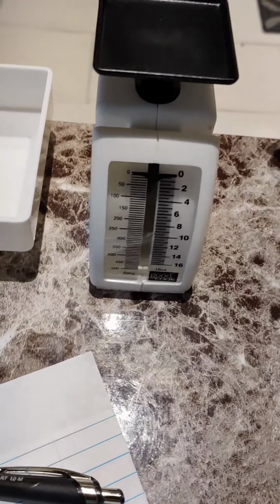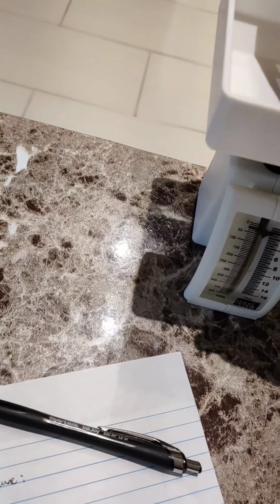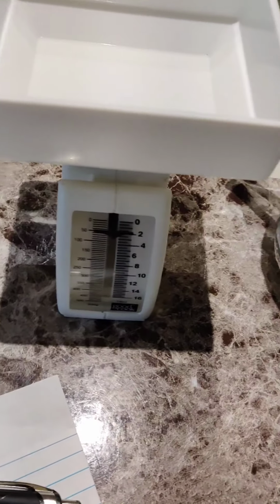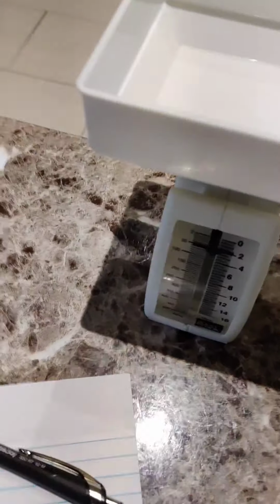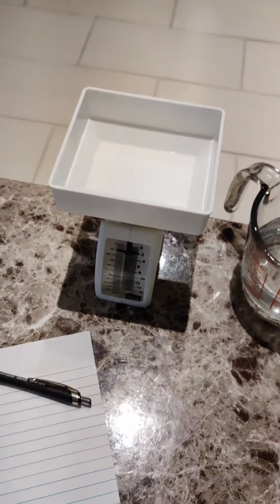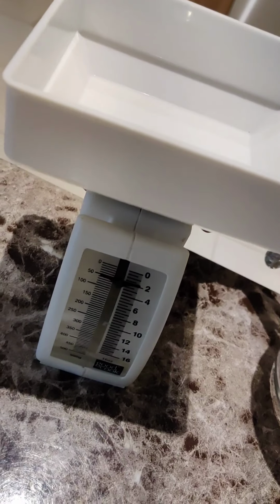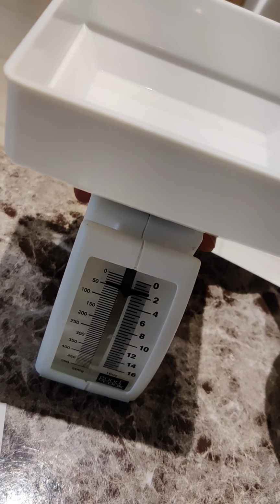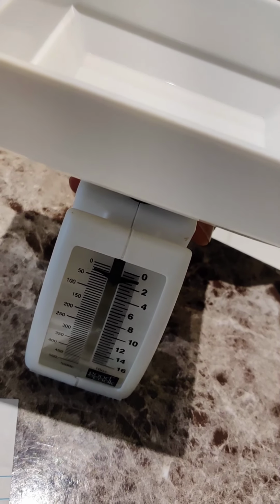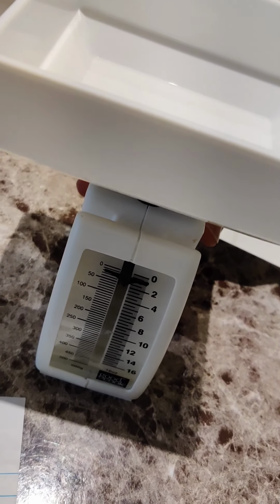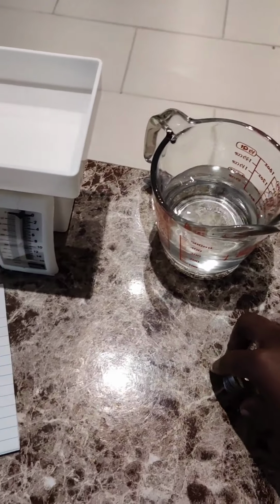I have a scale here. It's at 0 right now, and when I put the container on it, it's at about 50 grams, but I'm gonna want to get rid of that container weight from the final weight, so I can actually adjust it and zero out the weight of the container itself. Since I've done that, I'll add the quarters.